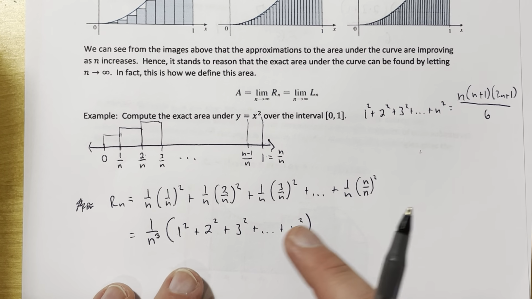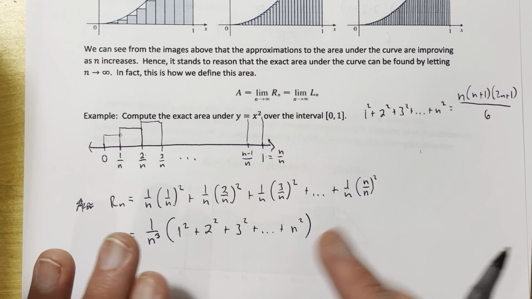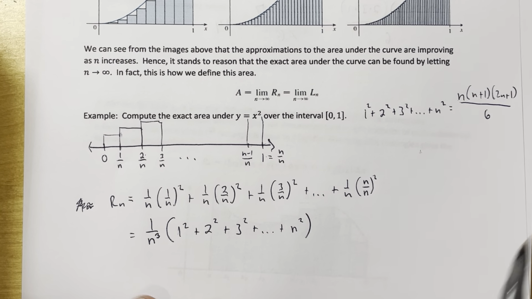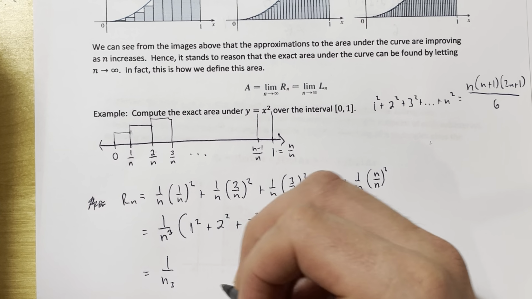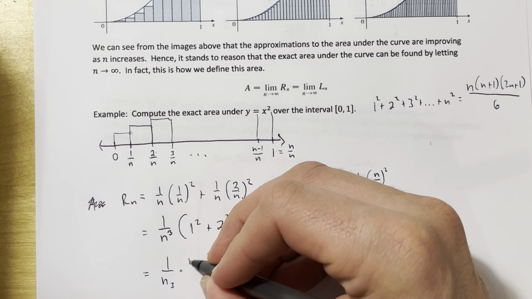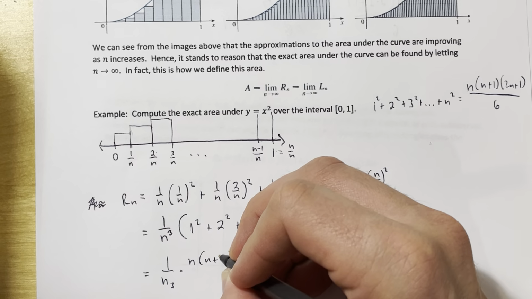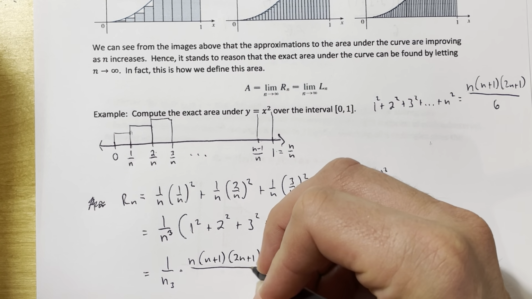But all that is to say is that I can use this formula to take this sum of n terms and convert it into a nice compact expression. So this is going to look like 1 over n cubed times this guy, n times n plus 1 times 2n plus 1 over 6.